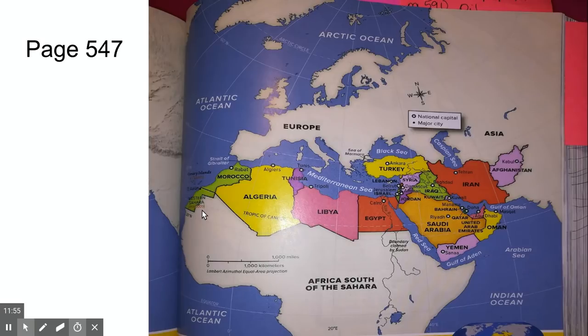That's because there's a little bit of conflict. Morocco claims it, which is why Morocco is written in red, but there are some disputes on whether or not this is its own country.